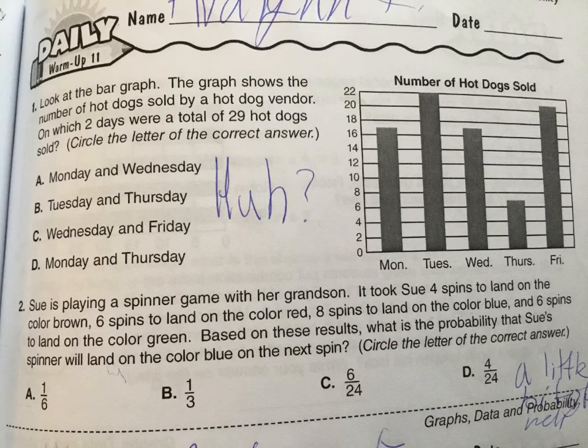Number 1. Look at the bar graph. The graph shows the number of hot dogs sold by a hot dog vendor. On which 2 days were a total of 29 hot dogs sold? All right, so what do you think we should do first? I think we should write down the amount of hot dogs sold for each day.